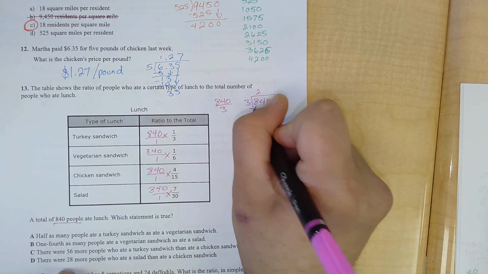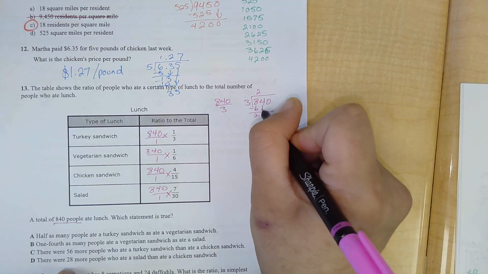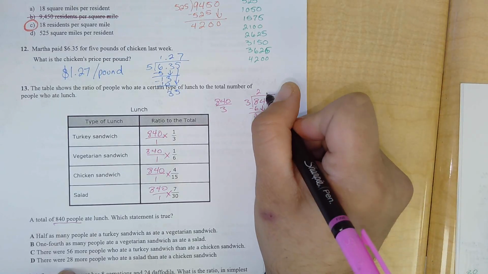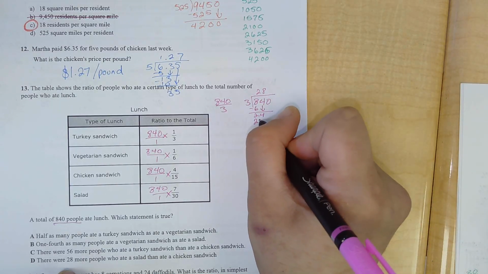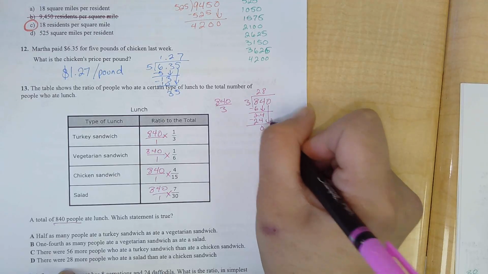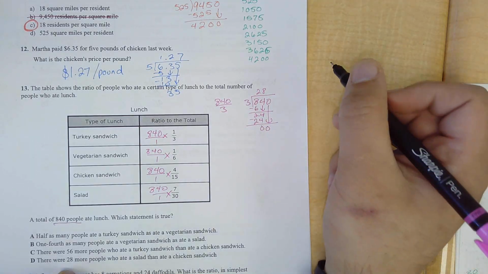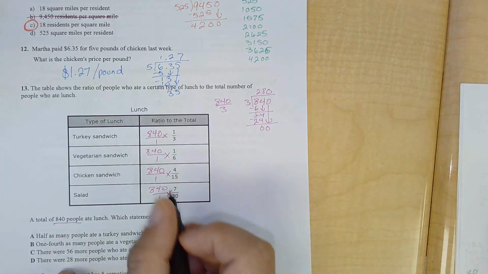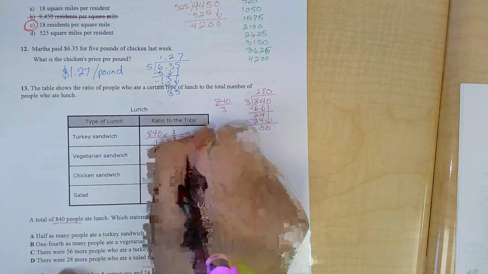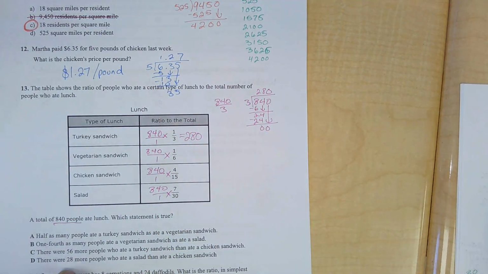That gives you 6. 8 minus 6 is 2. Bring down your 4. 3 goes into 24 8 times. That gives you 24. 0. Bring down your other 0. 3 can't go into 0, so I'll put it like that, which means that 280 people ate turkey sandwiches.